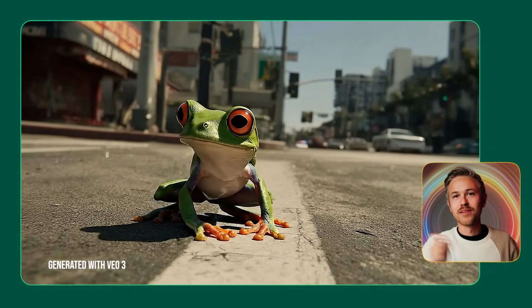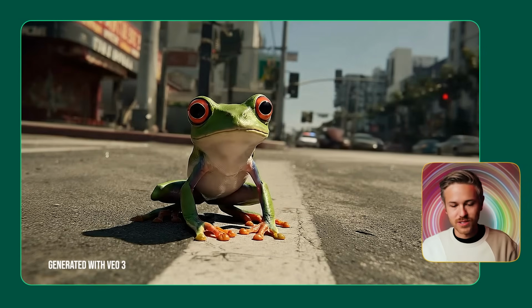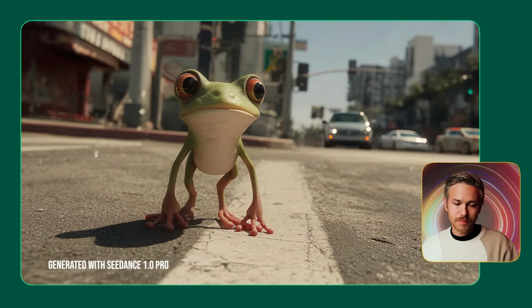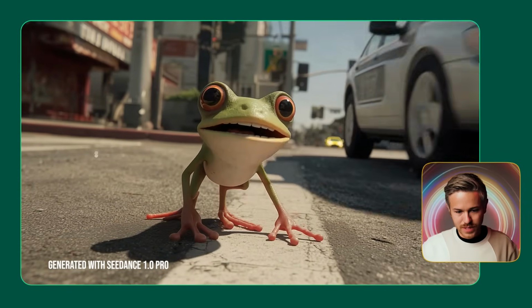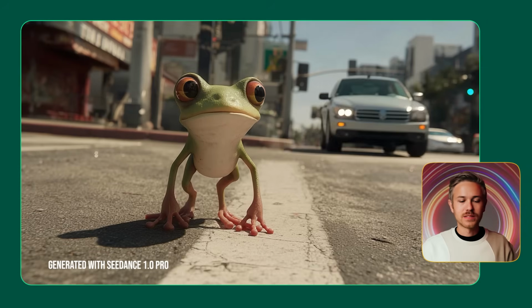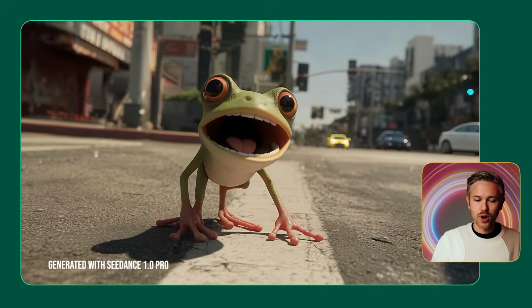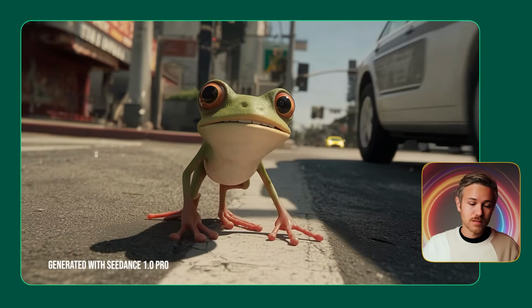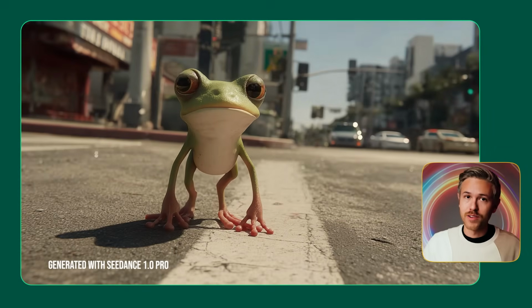I love that. And then I love that he says the word ribbit at the beginning, which is really funny. And again, let's take a look at the Seedance example. You can see we have the frog, some realistic texturing, and then he speaks at the end. Obviously, the lip sync problem would be something that you would have to work around if you used Seedance, but it looks, again, very, very realistic.